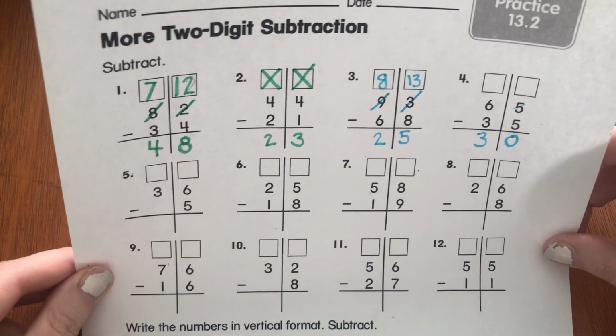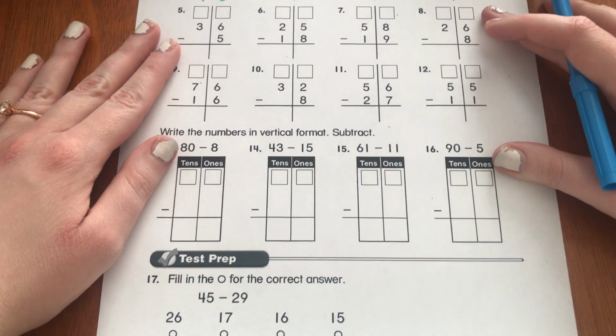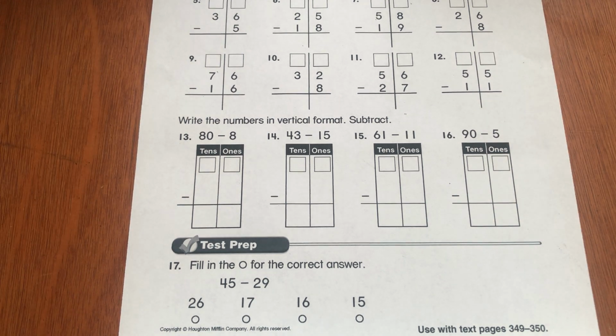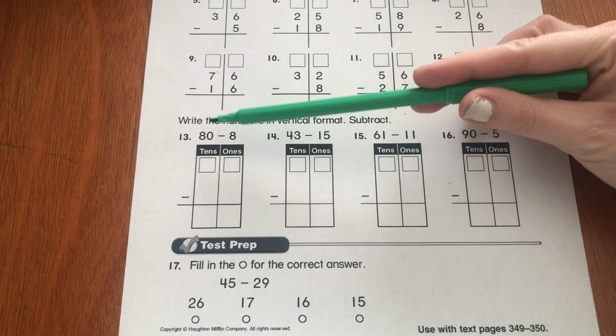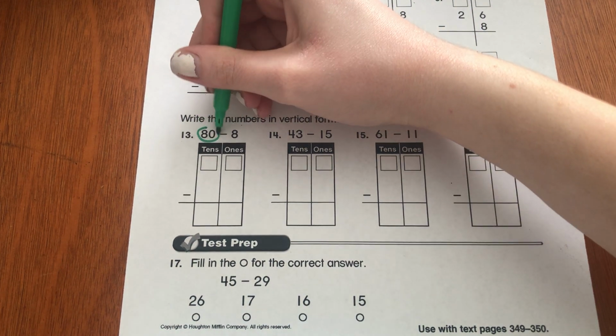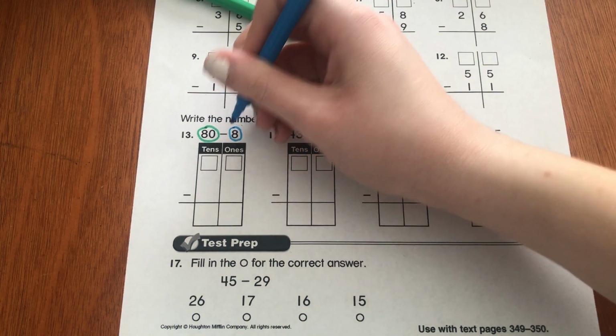We talked a little bit about this yesterday when we rewrote to add. So we're going to do a couple of those now. Let me get cool colors. Awesome. So the first, we'll just do 2 of these together and then I'll let you go on your own. So number 13 says 80 minus 8. So I'm going to go ahead and use my different colors here to make sure that I get my numbers right.